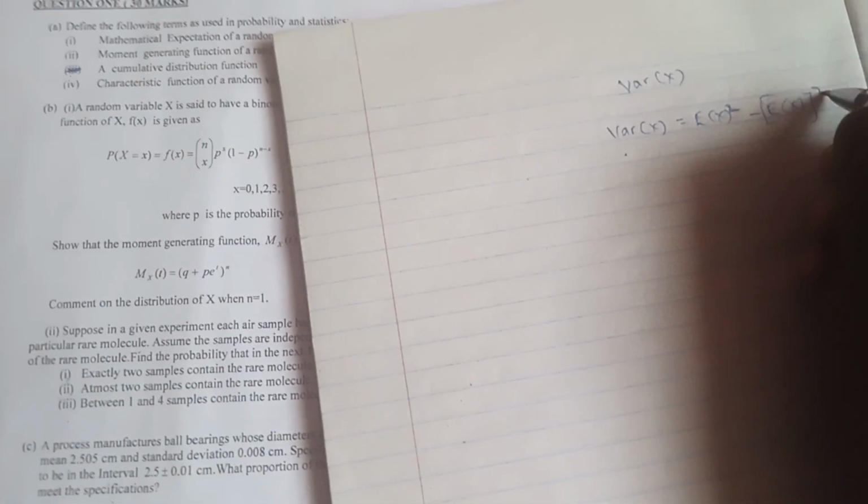Is it okay? Let us now find out the derivatives for finding the variance. But we all know the variance is equal to the expected value of X squared minus the expected value of X, all squared.